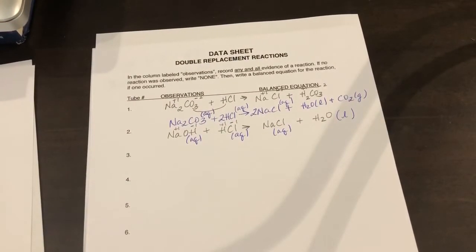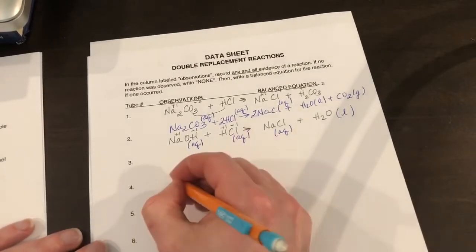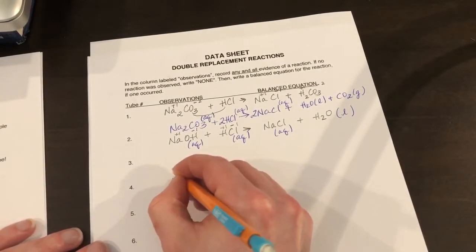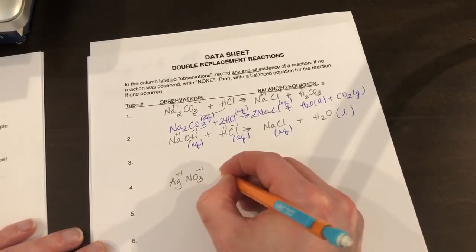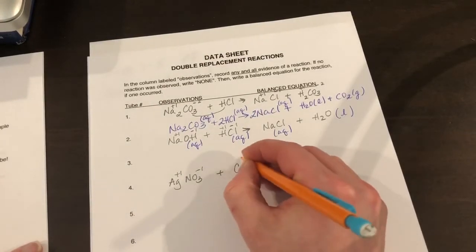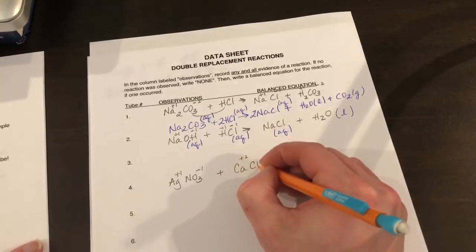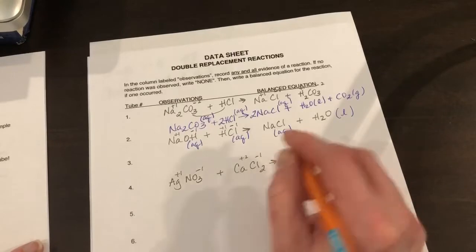Okay, let's do number 4. It says we're going to mix silver nitrate. Okay, so silver is Ag with a +1 charge. Nitrate's NO3 with a -1 charge. Plus, we're going to calcium chloride. So calcium is Ca +2. Chloride is Cl -1. And we're going to crisscross.